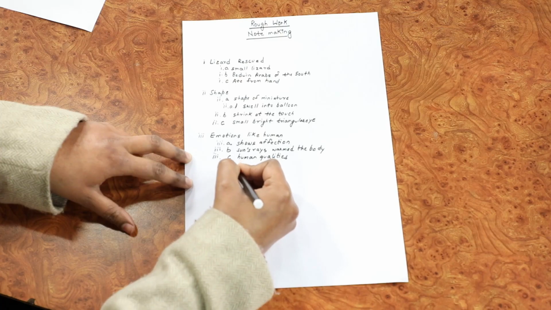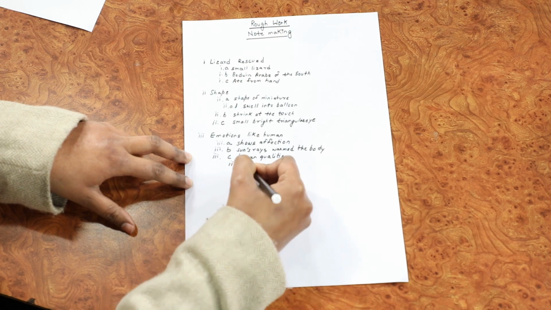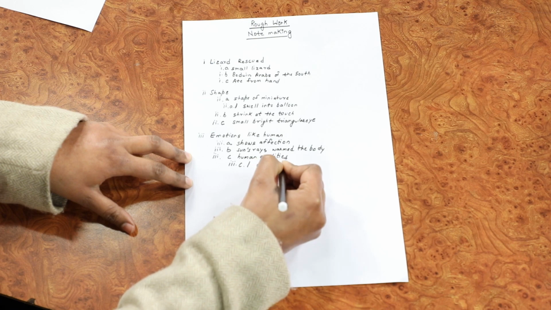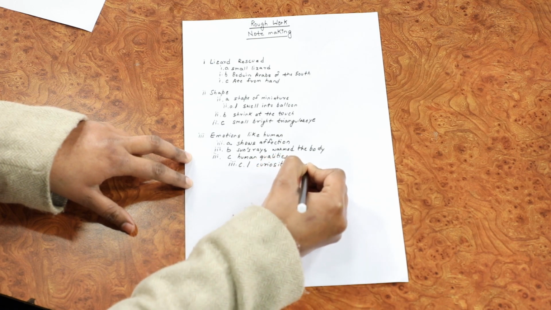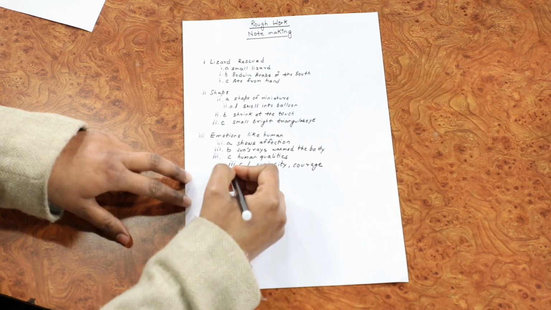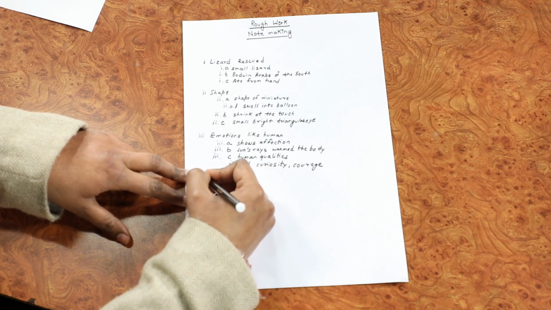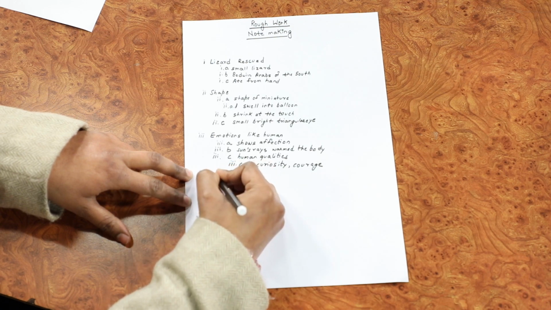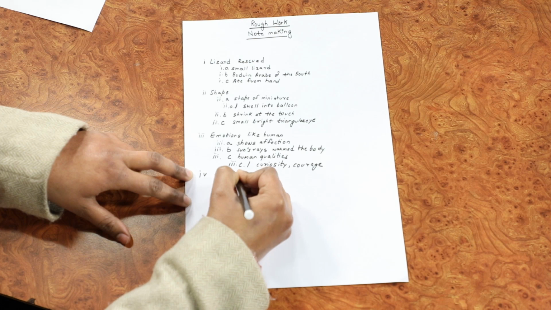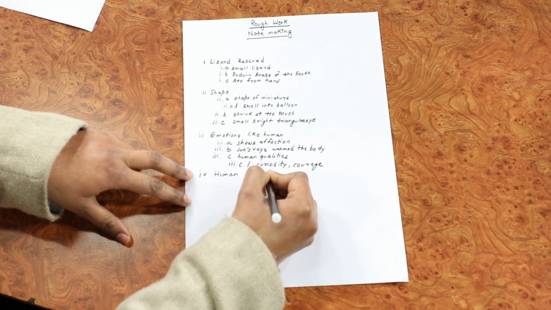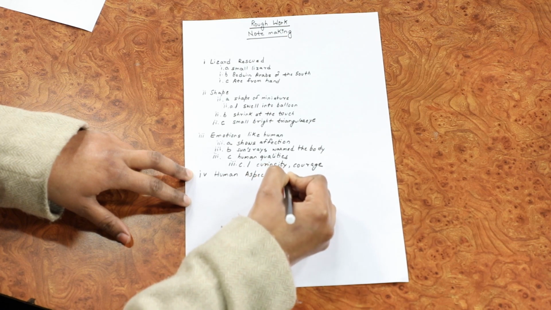So under this I can also write, like you said, sub point, curiosity, courage. Then, sir, I can also say, fourthly, human aspects in lizard.